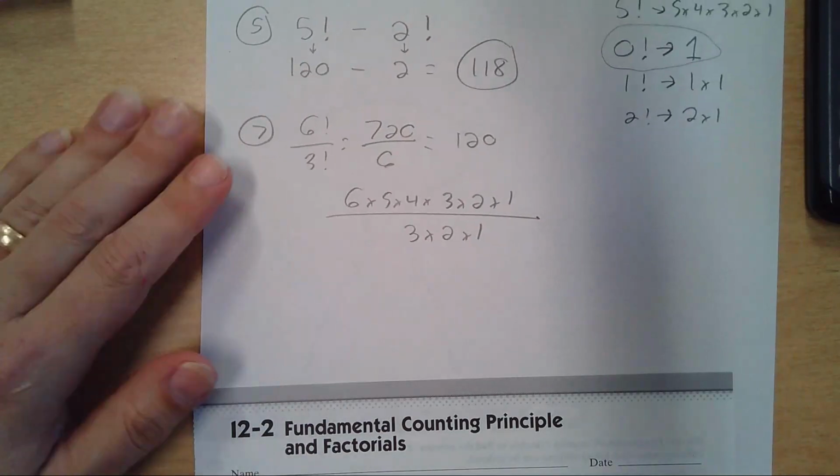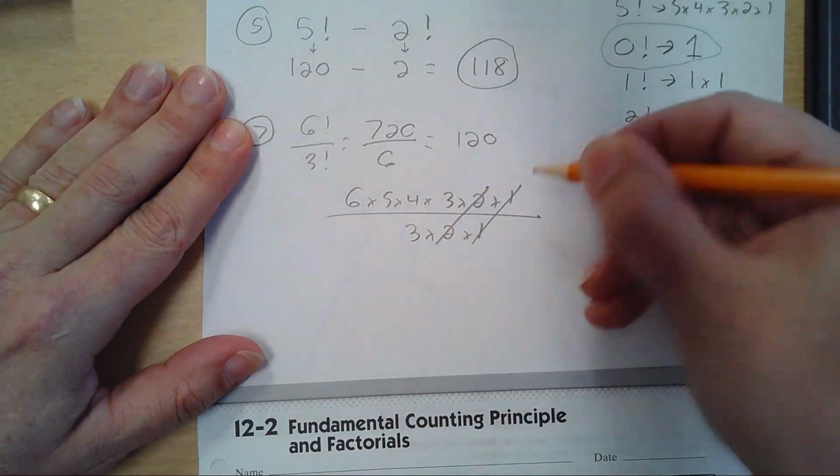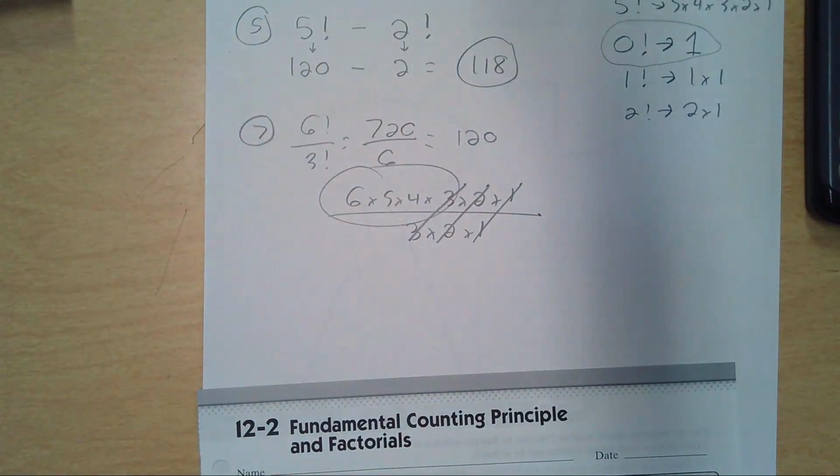So anyway, here you could see that these would cancel out, these would cancel out, and these would cancel out. And what do you think 6 times 5 times 4 is?